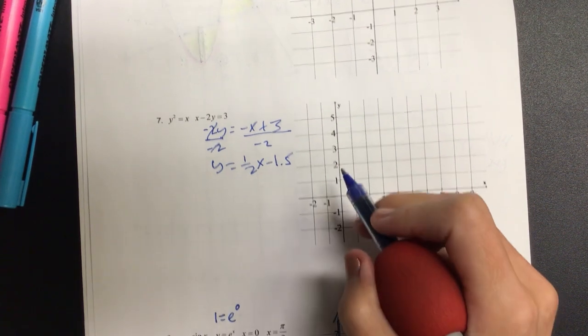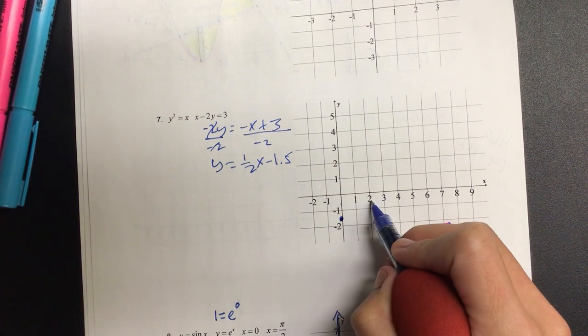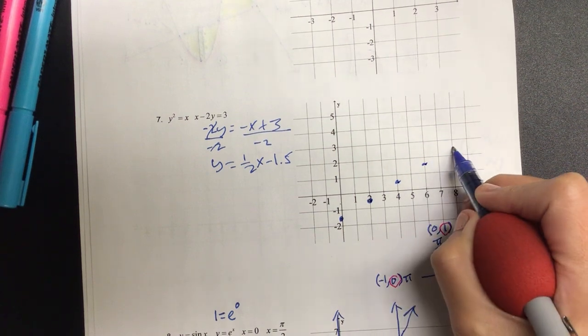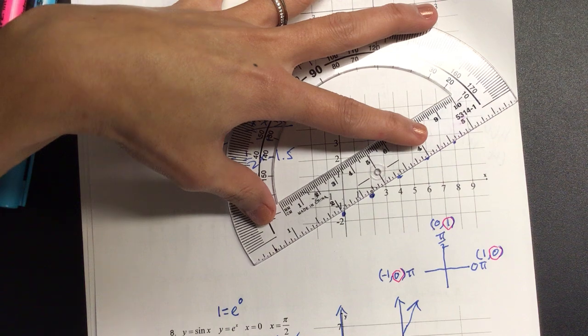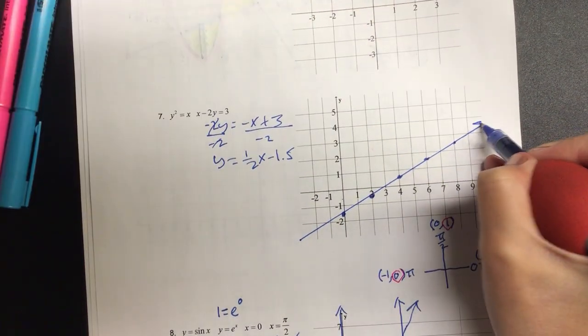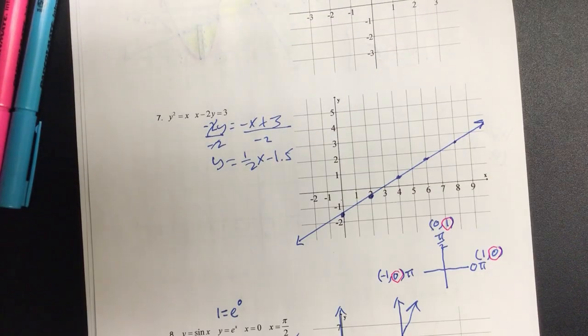So starting at -1.5 right here, I'm going to go up 1 and over 2. Up 1 over 2 continuously and connect. Again, it doesn't have to be accurate. Just kind of approximate it as long as whatever we're respected to has a clean number for the bounds.